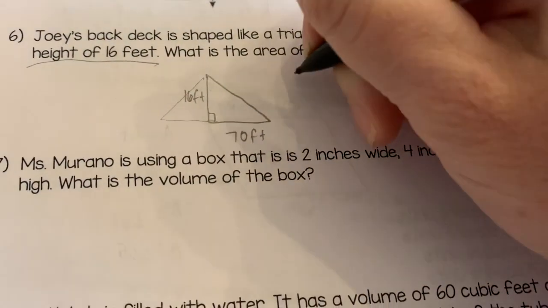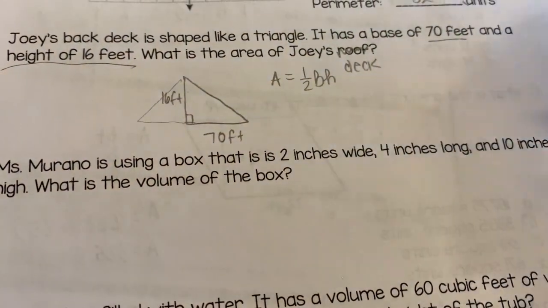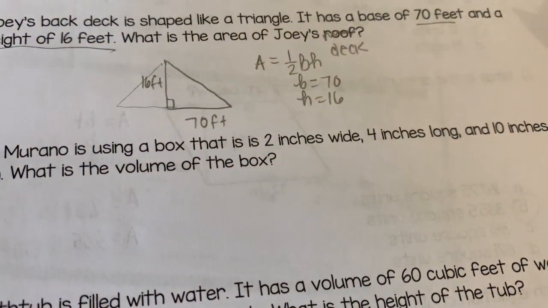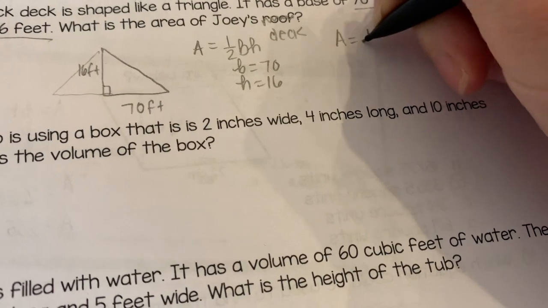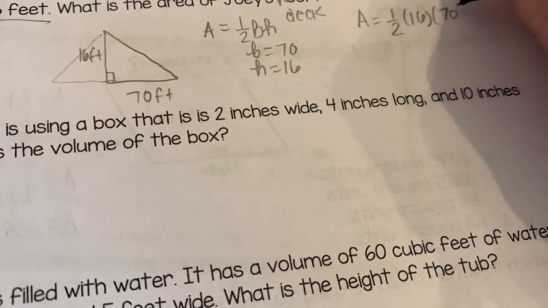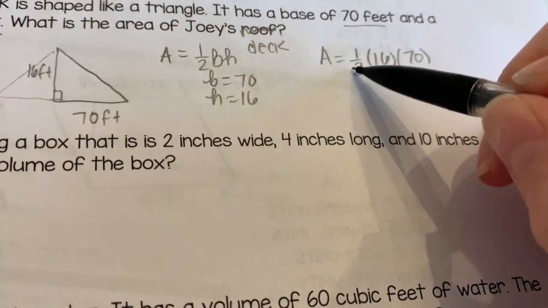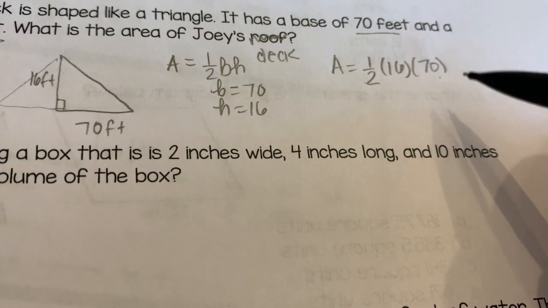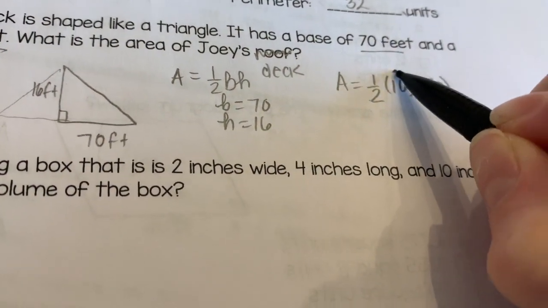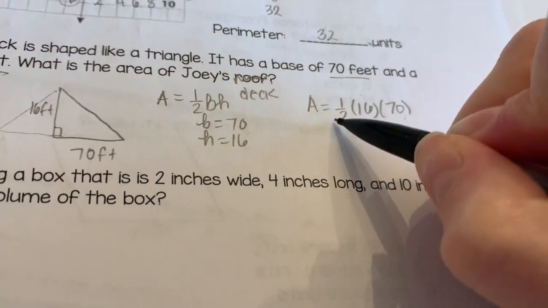So all we need is the area formula for a triangle, which is 1/2 base times height. My base is 70, my height is 16. So I'm going to plug it all in. 1/2 base, which is 16, times height, which is 70. Okay, now you can do this however you want. You can do 1/2 of 16 or 1/2 of 70. I'm going to do 1/2 of 16 because I know it's going to be easier to multiply 8 by 70 than it's going to be to do 16 times 35. So I'm going to do this.